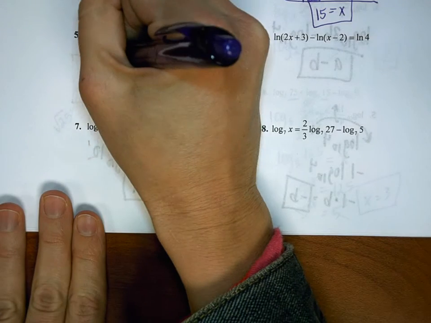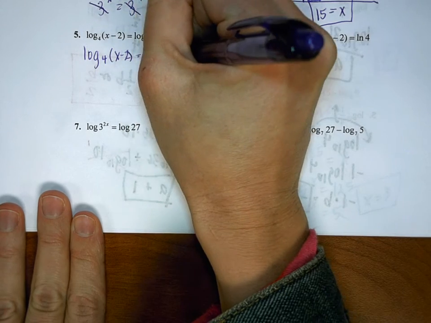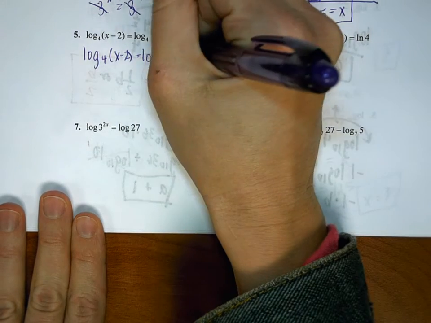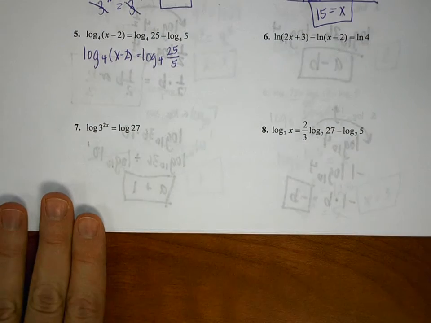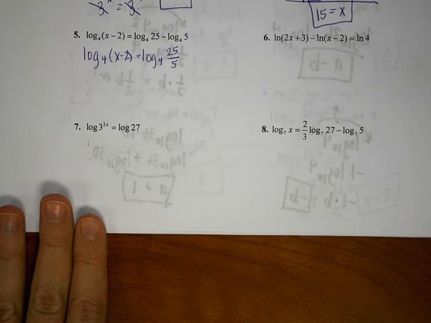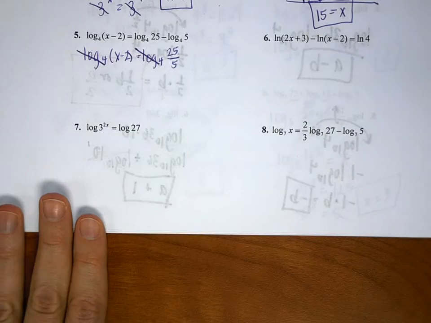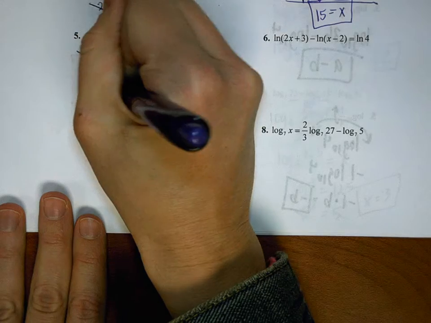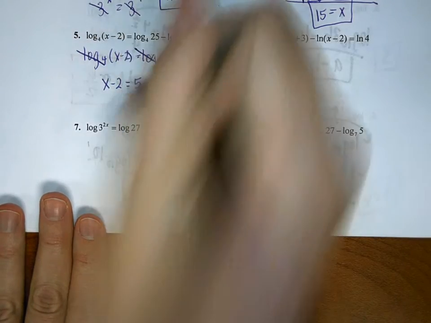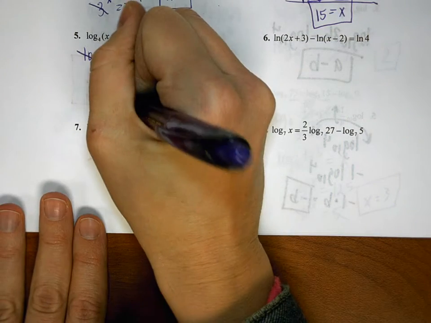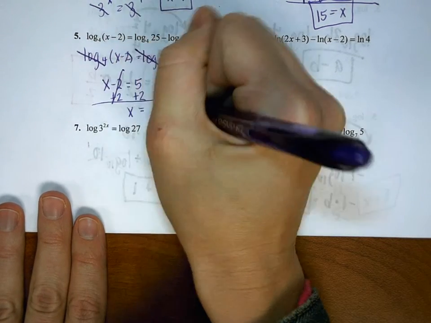Good. So we have log base 4 of x minus 2 equals log base 4 of what? 25 divided by 5. Now, do I have a single log on both sides? Yes. So we can cancel those out, and we have x minus 2 equals 5. Good. And then add 2 to both sides, and we find that x equals 7.